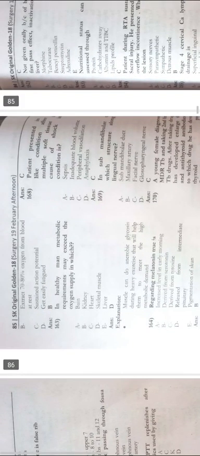The female presented with incisional hernia. Which layer comes first after skin and subcutaneous tissue? The transversalis fascia. The special feature of the cardiac muscle is extract 70 to 80% oxygen from the blood. At rest in healthy man, metabolic requirements may exceed the oxygen supply in which? That is the skeletal muscle. Next, regarding melatonin, true is derived from the serotonin.